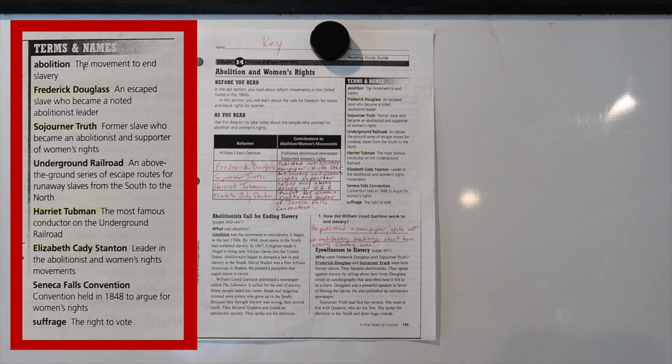We talked about her already too. Former slave who became an abolitionist and supporter of women's rights. So most of the abolitionists were also big supporters of women's rights too. They saw the two issues kind of connected.